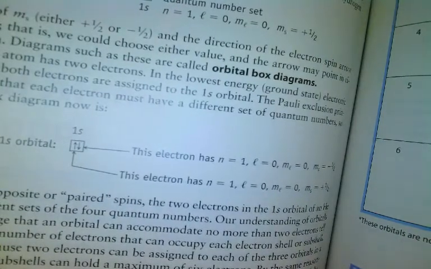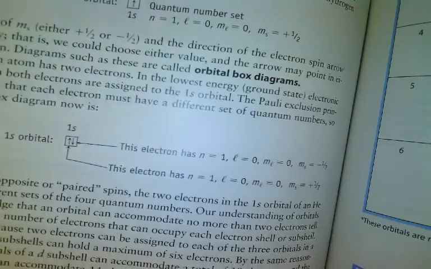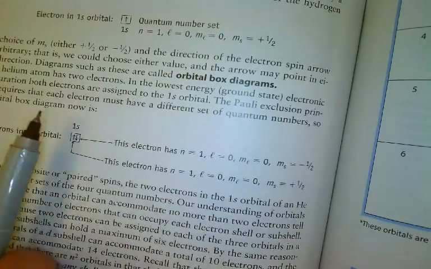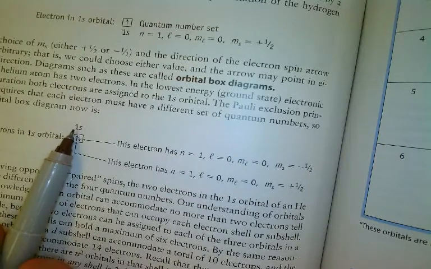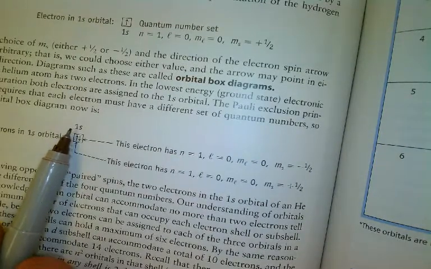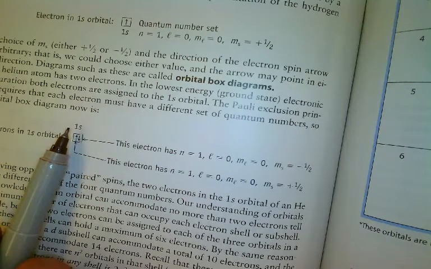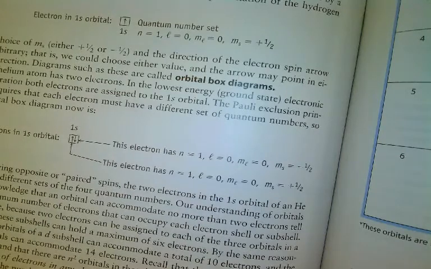Is it the number of boxes? No, it's the energy level. N is this number right here. So that means that's in the first period. Correct. So if there's a 2p, would that be 2? Well, let's do that. Let's do our homework now. Let's look at our homework problems.